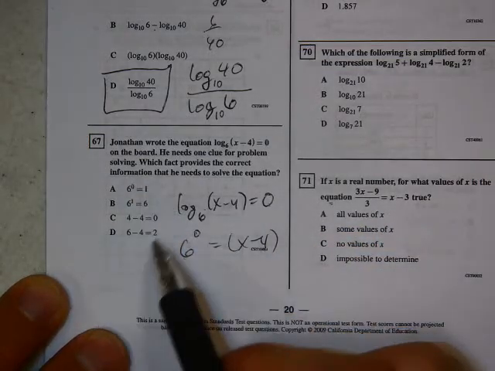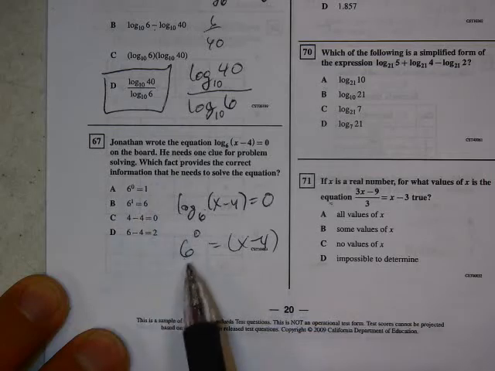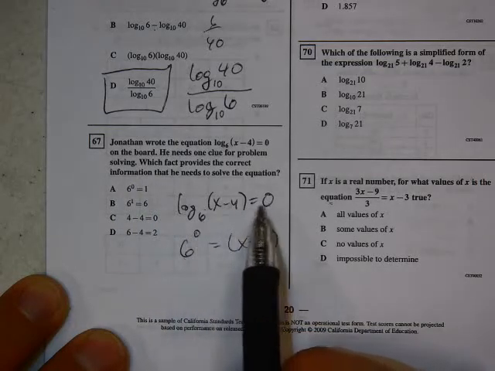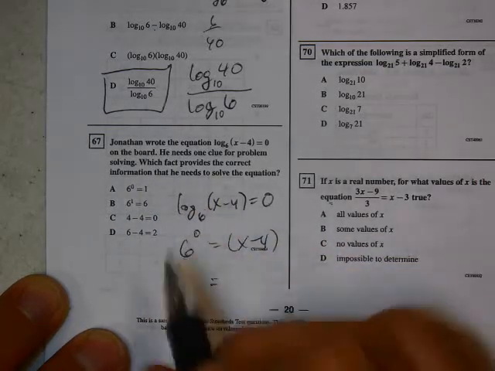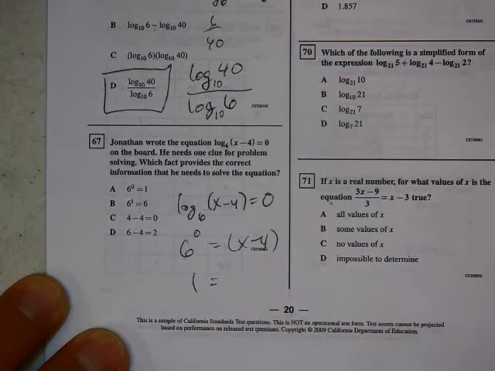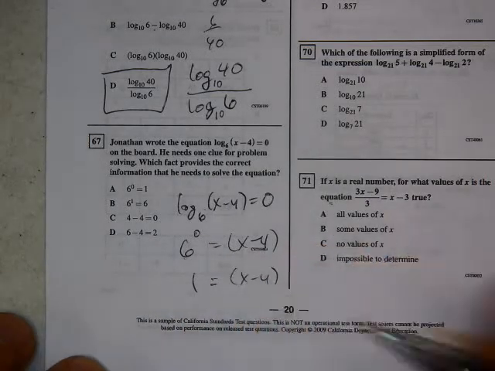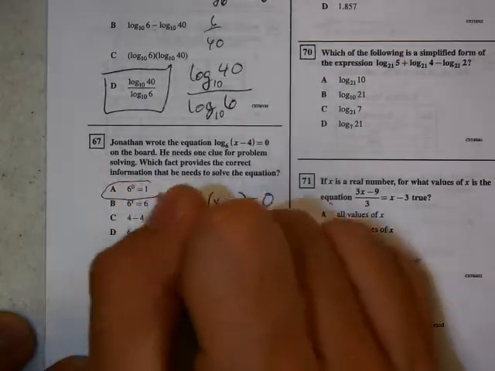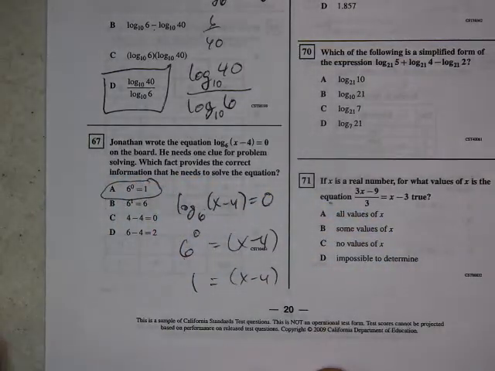So the fact that he needs would be that 6 to the 0 power, because anything to the 0 power is 1, would be equal to x minus 4, which means we use the fact that 6 to the 0 power equals 1. So the answer for 67 is A.